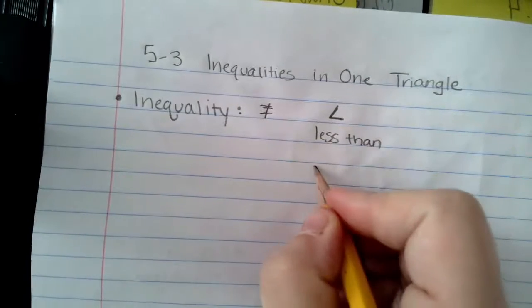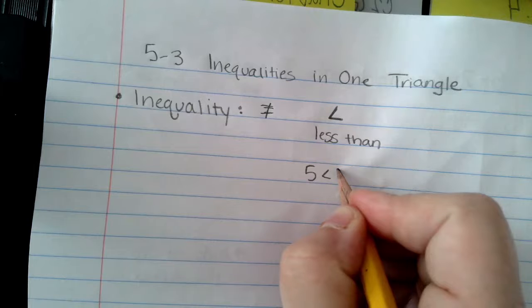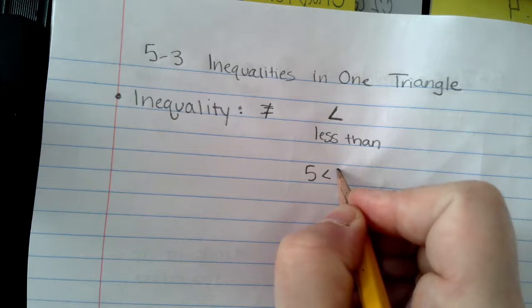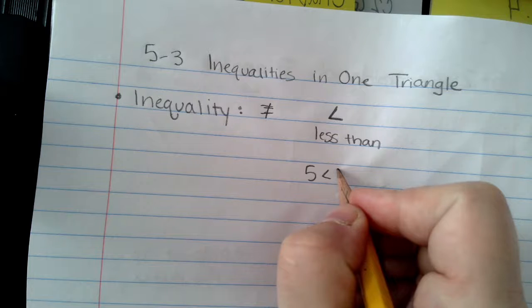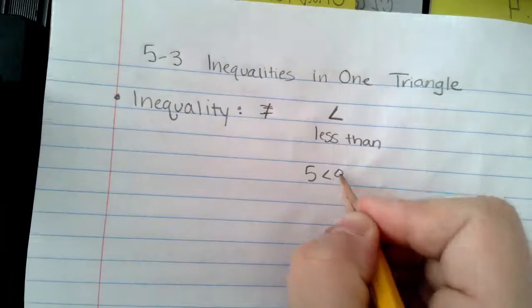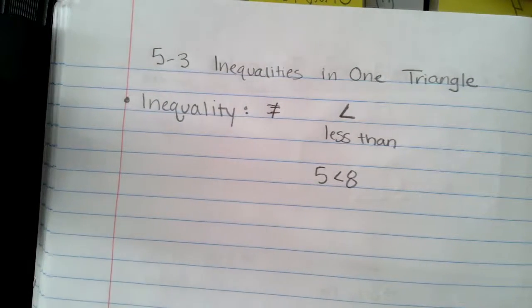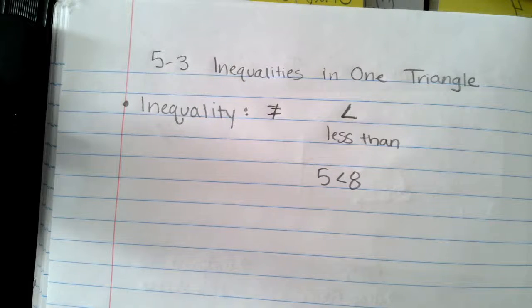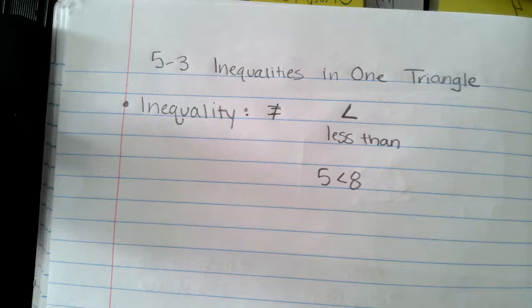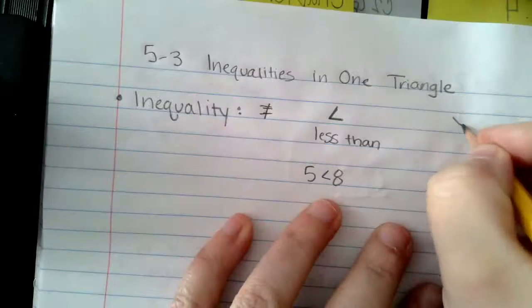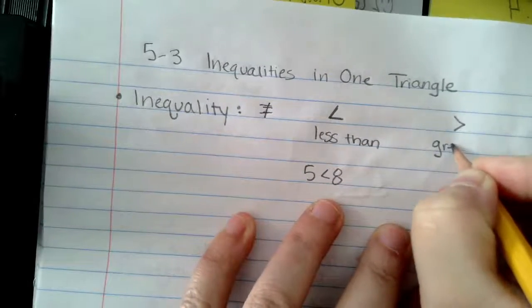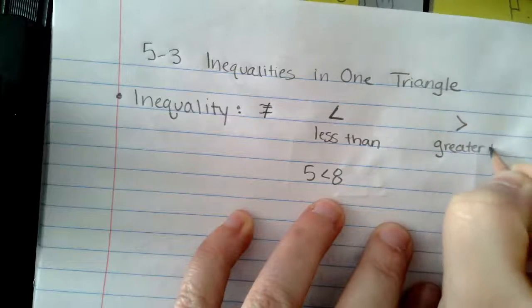So we would say 5 is less than... I was going to say 3, but that wouldn't be right. What is 5 less than? 8. Good. It's just real loud out here. Okay, so that's our less than sign. And then what's the opposite of less than? Greater than. So let's use that same starter. 5 is greater than what? 4.